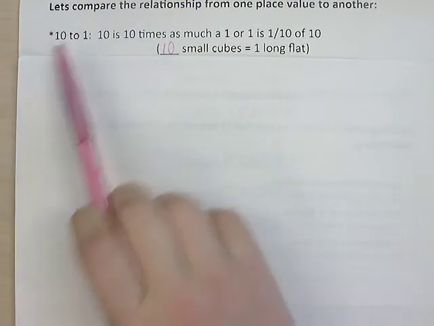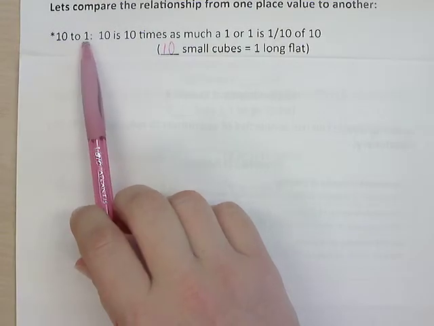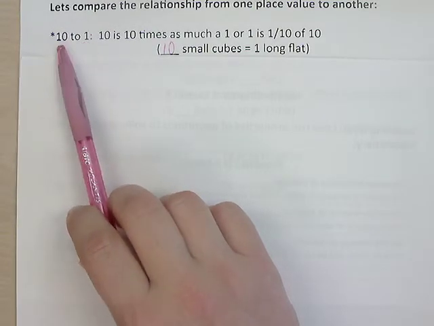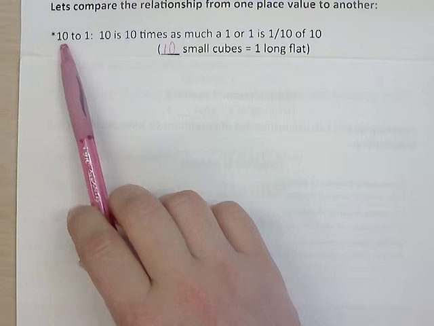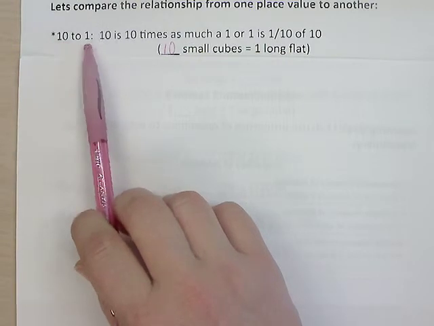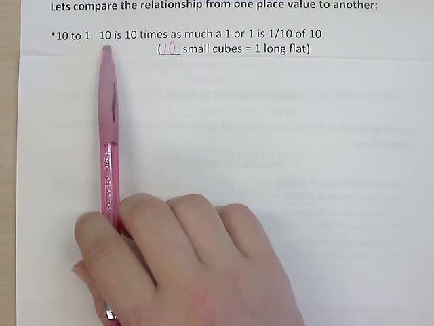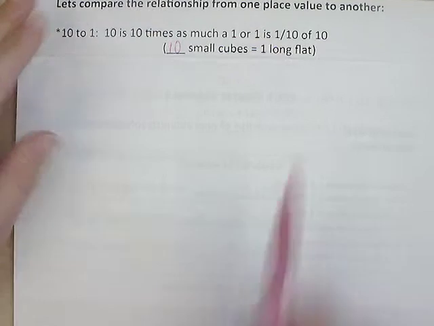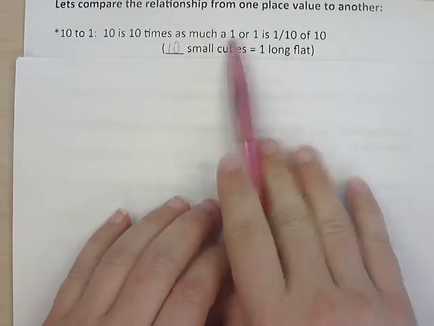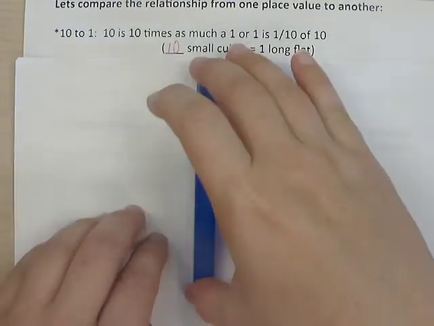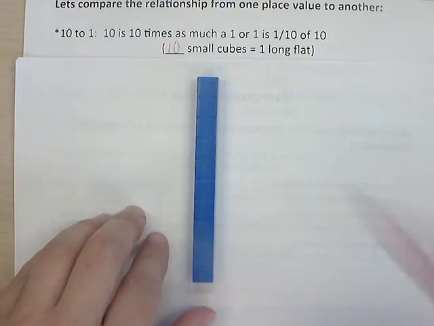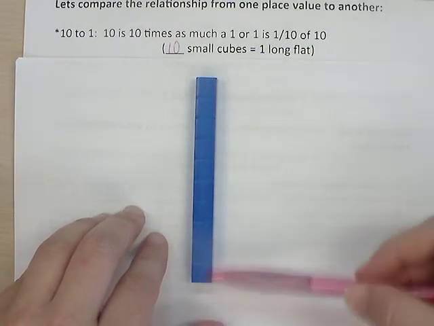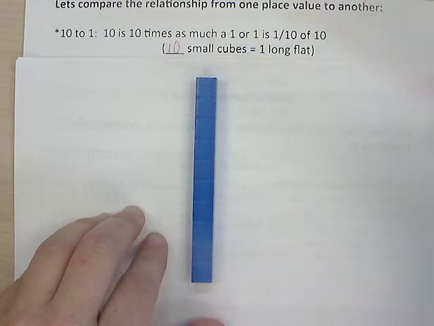So if I'm going to compare my tens place value to my ones place value, what is the similarity? What is the relationship between the tens place value and the ones place value? As you can see here, the tens place value is 10 times as much as the ones place value. So if I were to have my long here, this would stand for my tens place value.